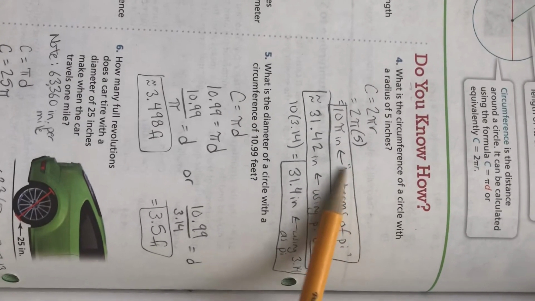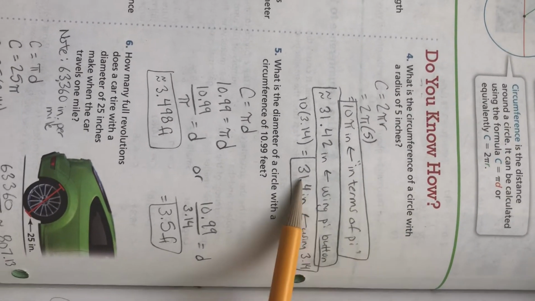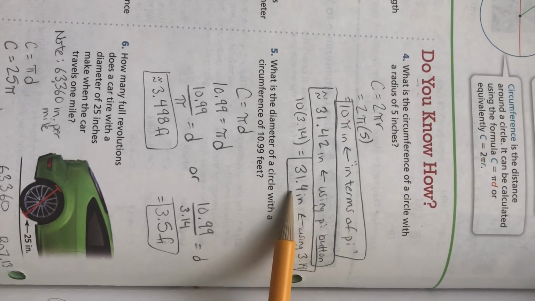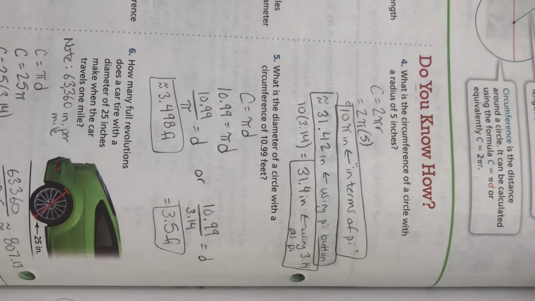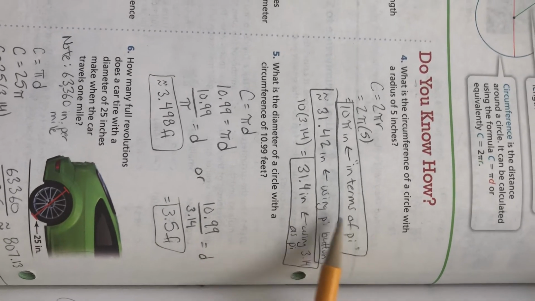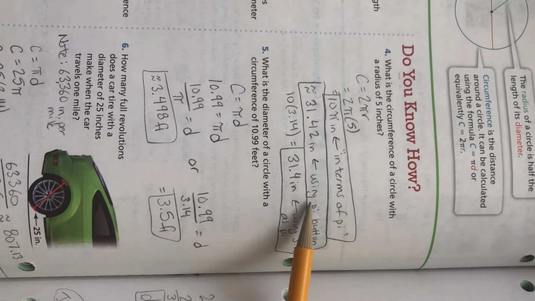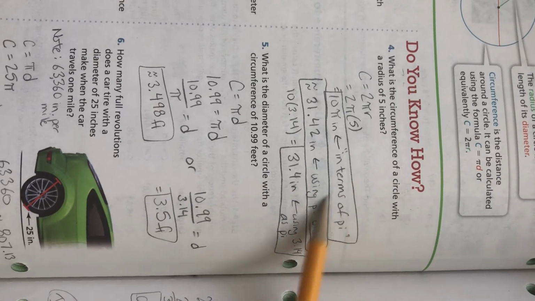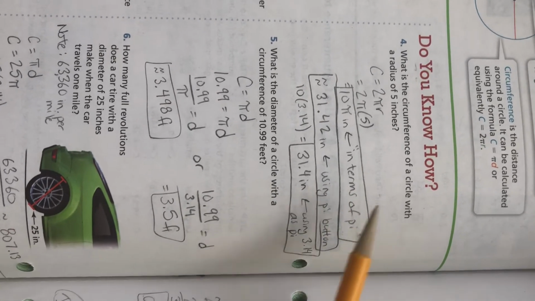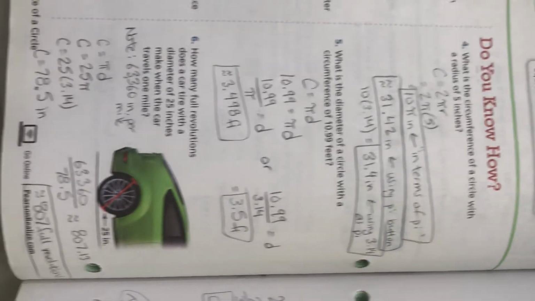So these are the 3 ways you can write your final answer. Your book will tell you which ones to use. The homework problems will tell you which ones to use. By the way, there are some homework problems that tell you to use 22/7. That is a common fraction version of pi. We're skipping those, but you can do those as enrichment or extra practice if you'd like. These are the 3 we're going to focus on.